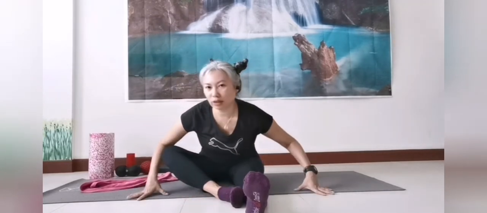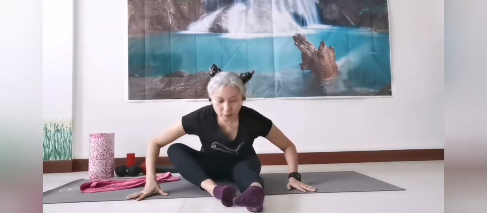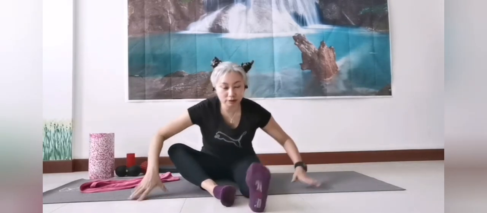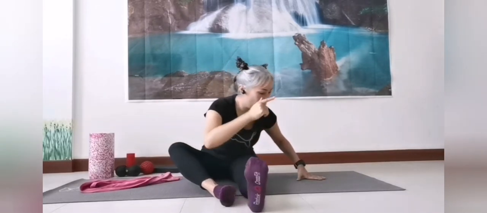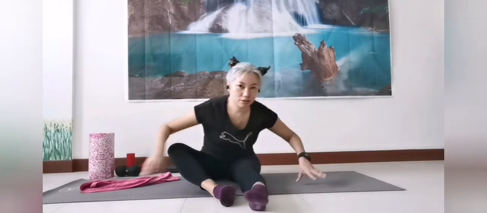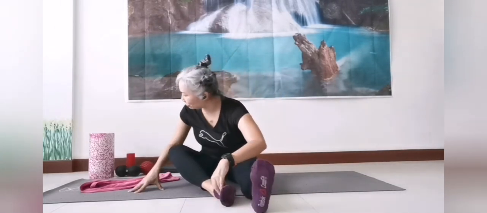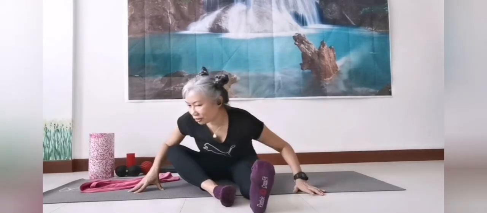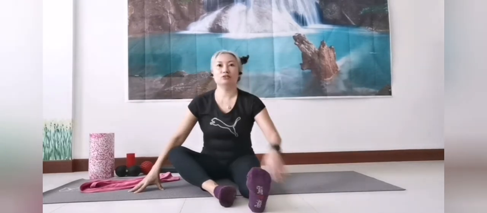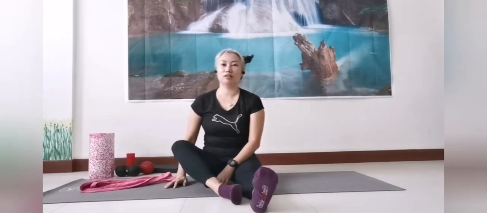Now when you're ready, you can actually add your toes by doing point and flex with rotation. So that's why I say that wearing a sock is always very useful. Good, come back to the center. So 1 minute, 2 minutes, up to you, whichever you feel comfortable.